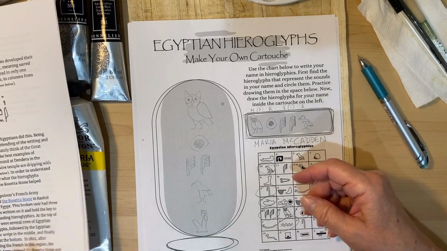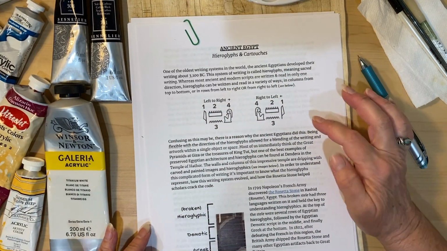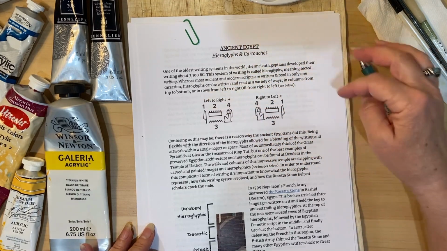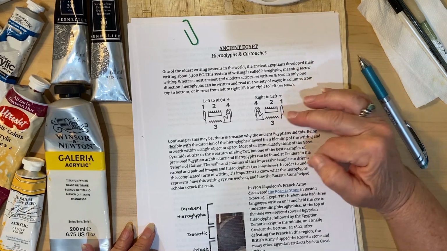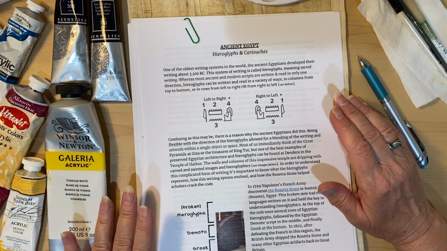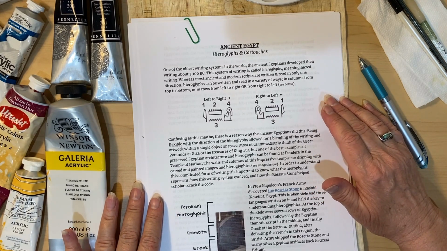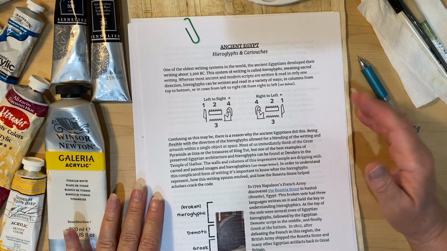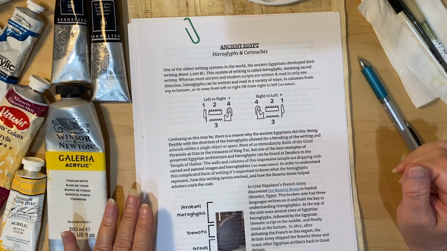Now the thing to remember about hieroglyphs is the direction that we read them in. They can be read from left to right or right to left, and always from top to bottom. This might sound confusing, but when we look at all of the examples of hieroglyphics that we have, it basically allowed for hieroglyphics to be blended with the artwork in any given space.